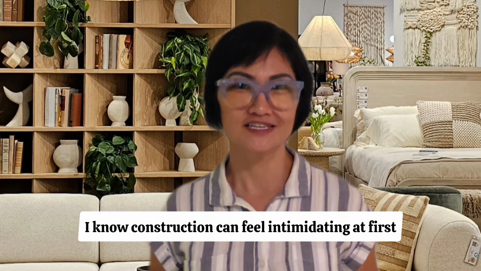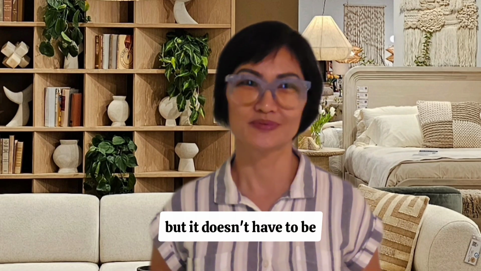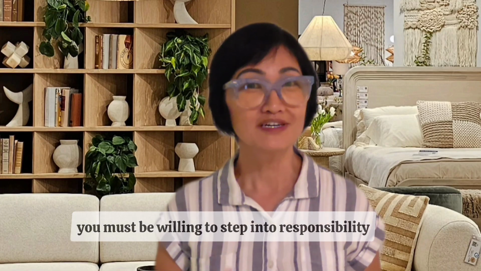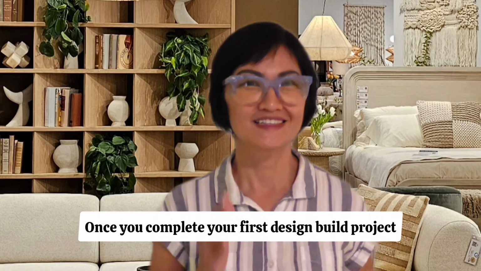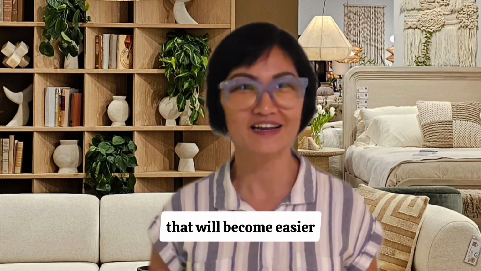I know construction can feel intimidating at first, but it doesn't have to be. If you want to elevate your design career, you must be willing to step into responsibility and take calculated risks. Once you complete your first design-build project, you gain confidence, and every project after that will become easier.